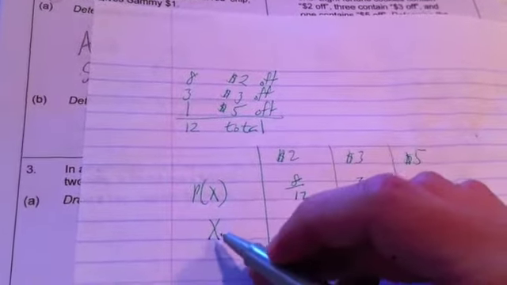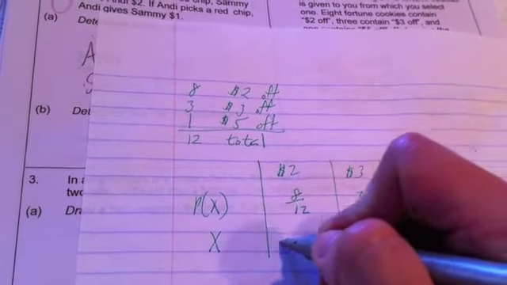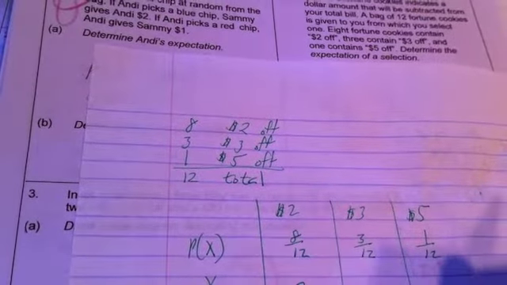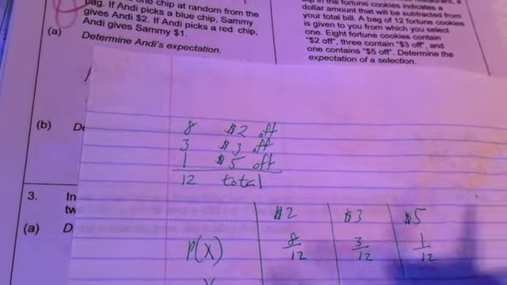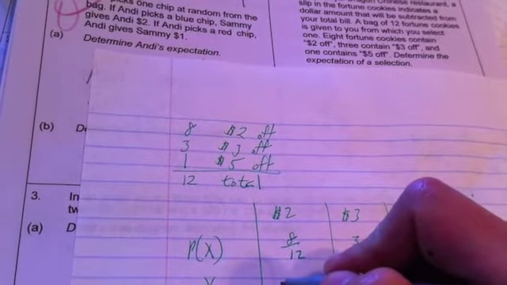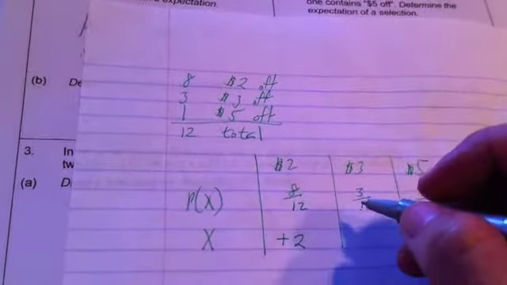And your profit, here you get $2 off. I'm just going to do it all in positives. It doesn't really matter. Yeah, so $2 off, $3 off, $5 off.